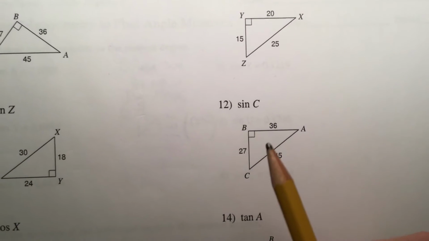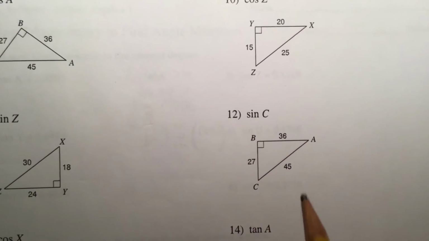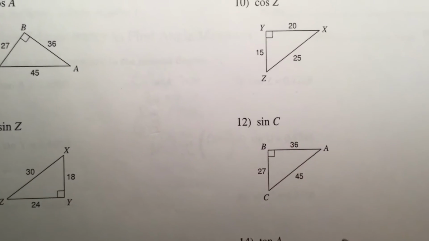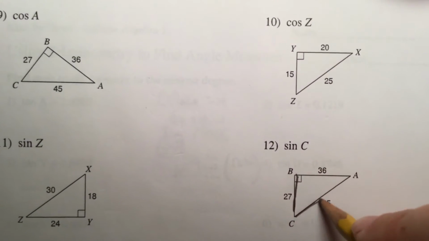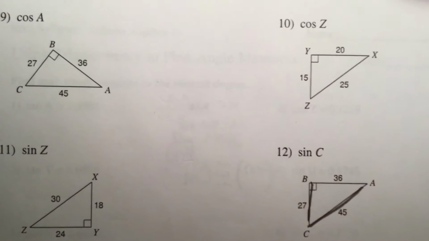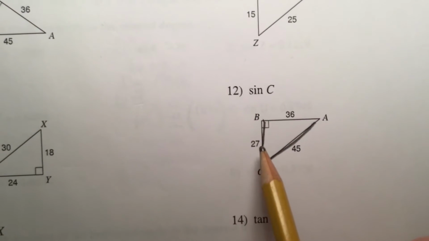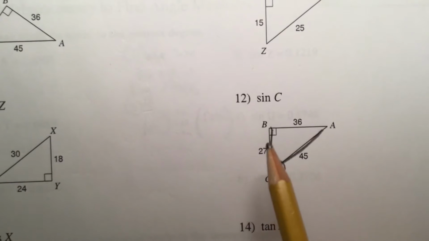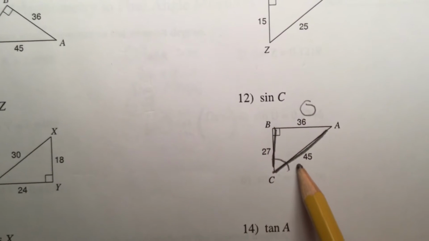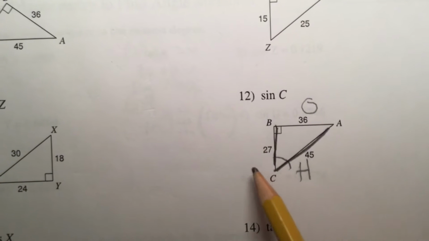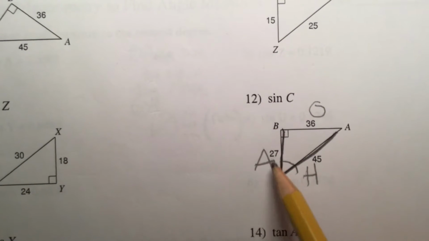We'd still follow those same steps regardless of which angle we're talking about. In this case, we're talking about angle C. So I would draw from BC to CA. So here's my angle C. This is the opposite side, since we didn't draw that. The biggest side is the hypotenuse, and therefore the remaining side is the adjacent.